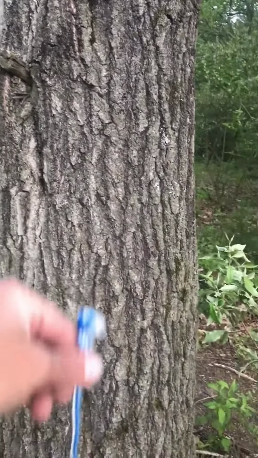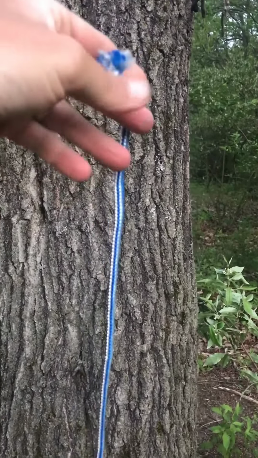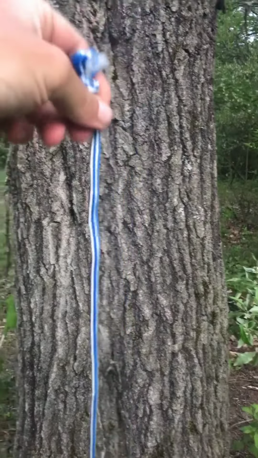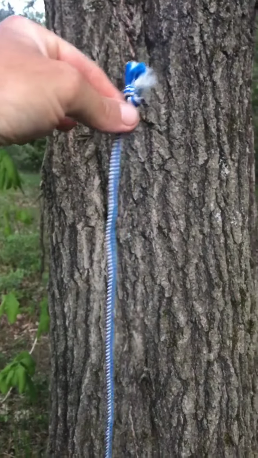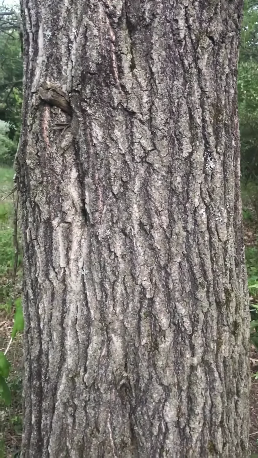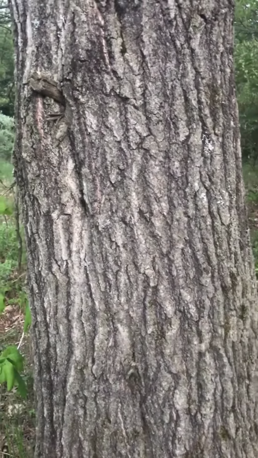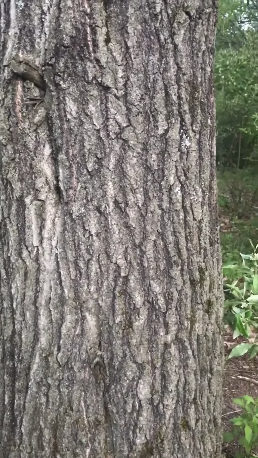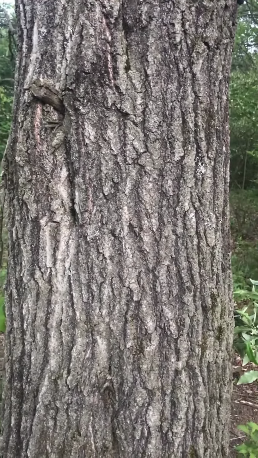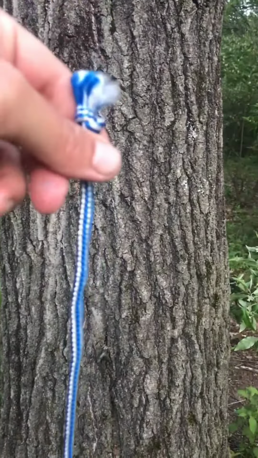To do that, you need yourself a rope or a flexible measuring tape, and you want to measure the circumference of the tree 4.5 feet above the ground. That's known as the average breast height of a tree. Once you wrap your rope around, get the length of it.